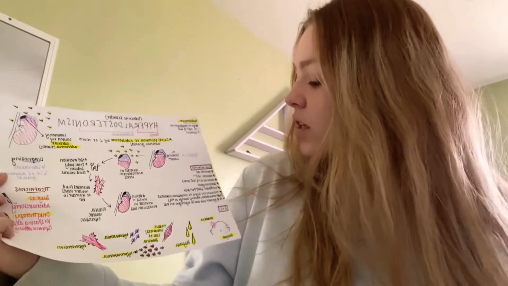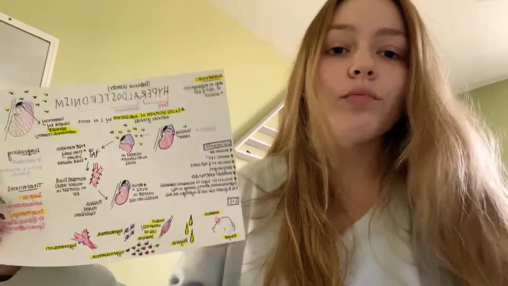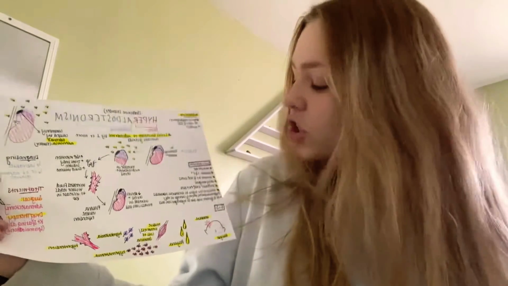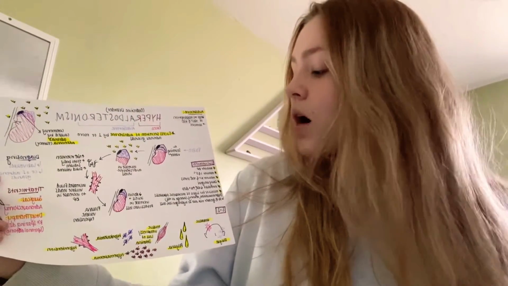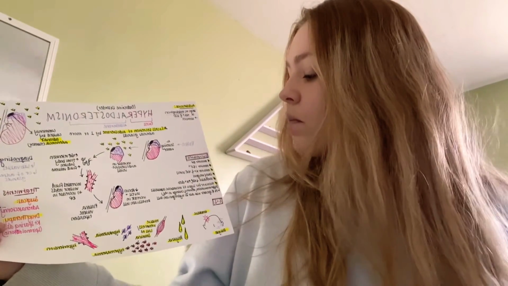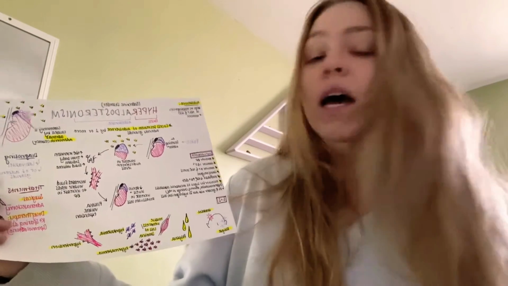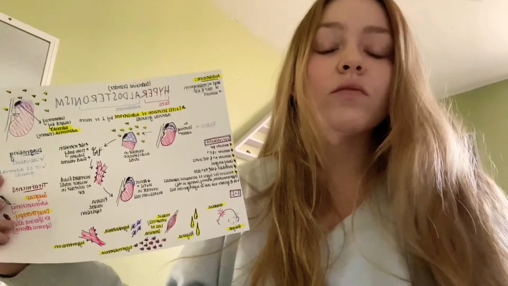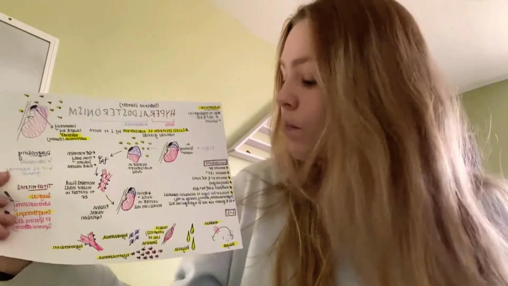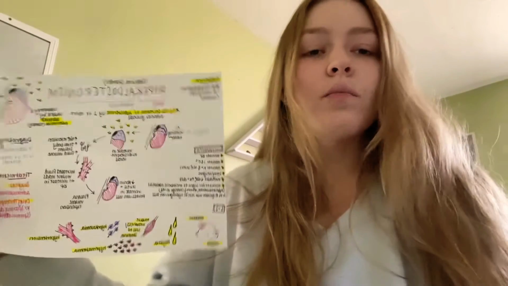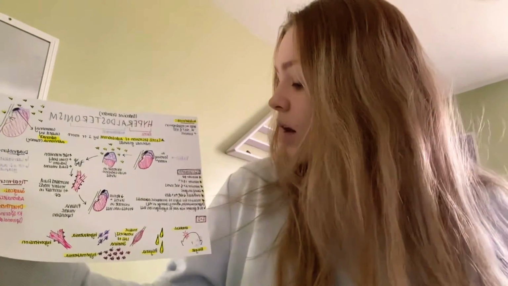Some interventions: we want to monitor the patient's blood pressure, because we know that it can increase in this condition. We want to monitor their intake and output to watch that fluid volume again. We want to monitor their potassium and sodium levels, because we know that there's going to be a loss of potassium and an increase in sodium. We're going to want to do daily weights to monitor that fluid volume again.